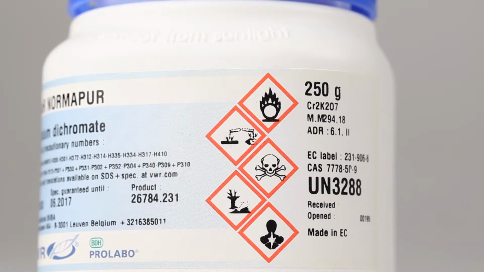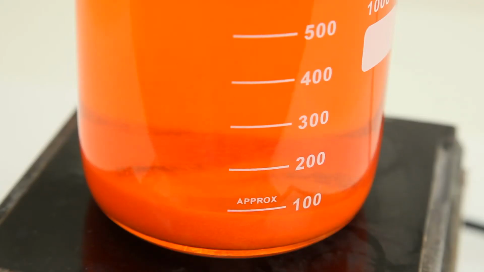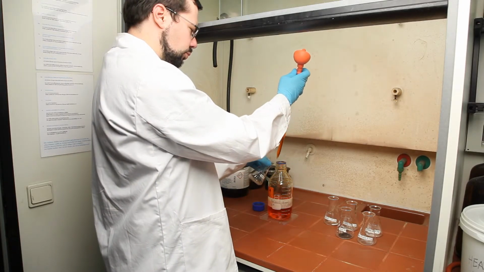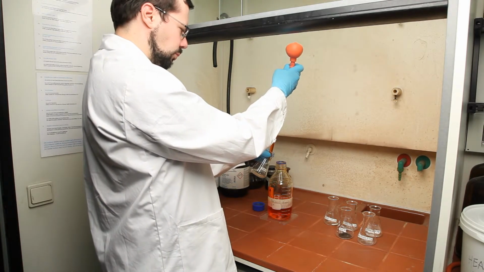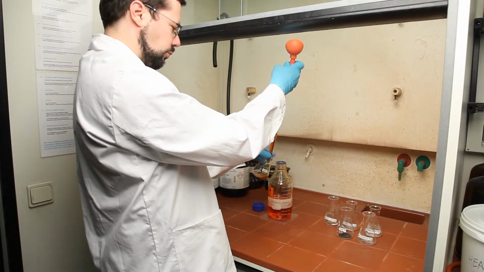We prepare a 0.3 molar solution of the dichromate in water. The solution is virtually saturated and will require some time to dissolve. Exactly 20 milliliters of the dichromate solution are added to each sample. Always use a pipette ball. Never use your mouth.